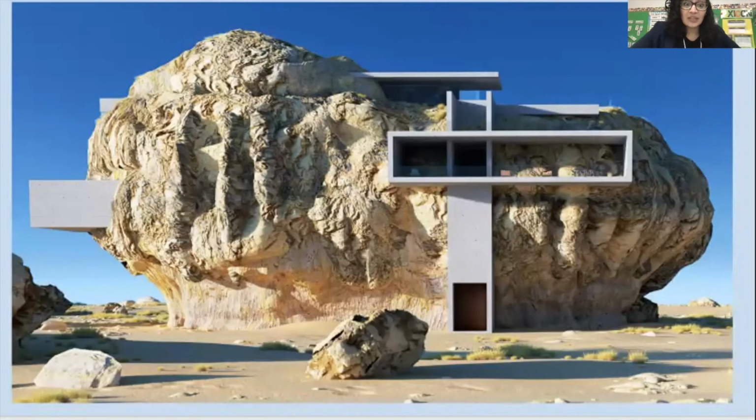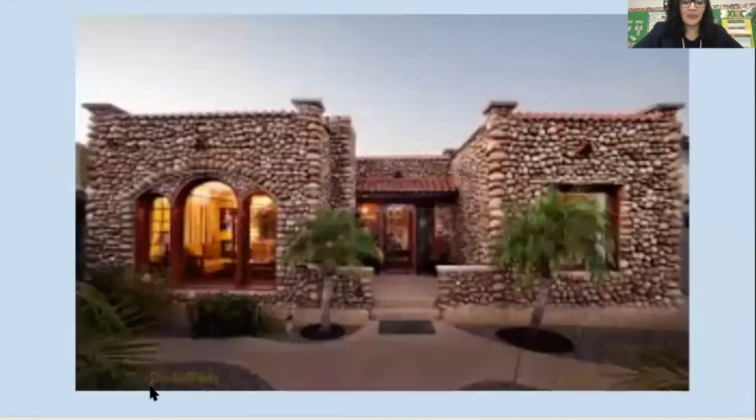Wow, look at how they use this rock to create their home. So they had to carve out the inside of the rock, which is huge, and they built their home inside. Oh, I wish I had pictures of the home inside. That would be very cool.